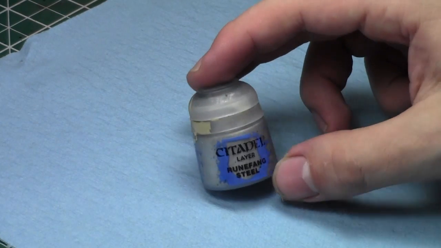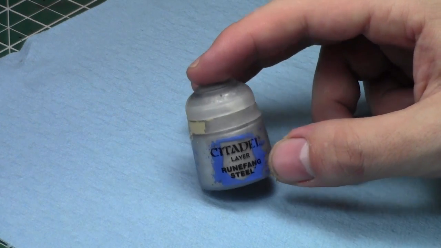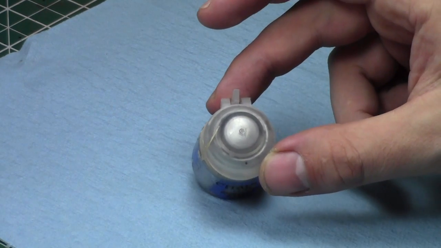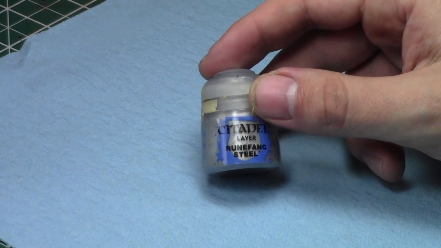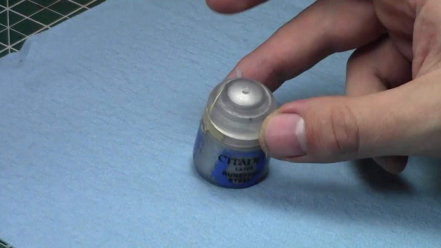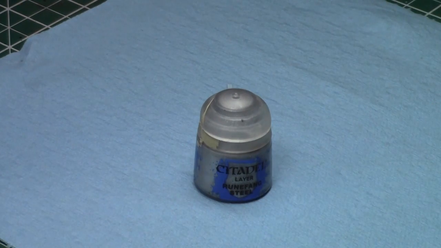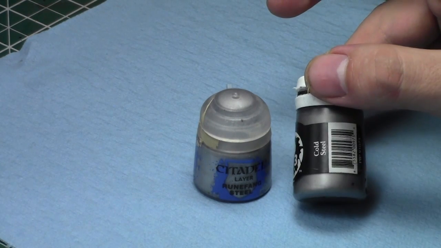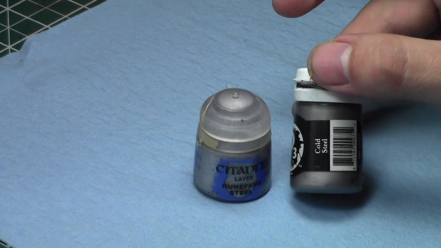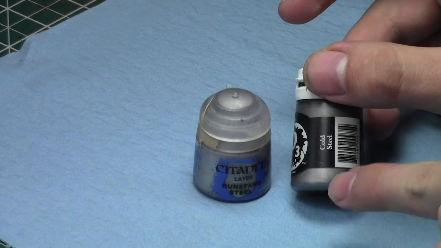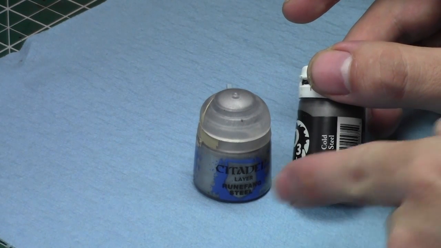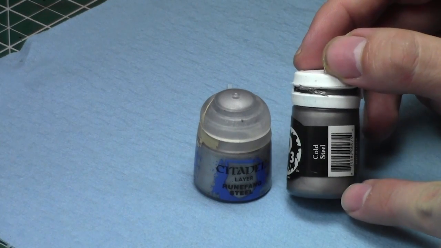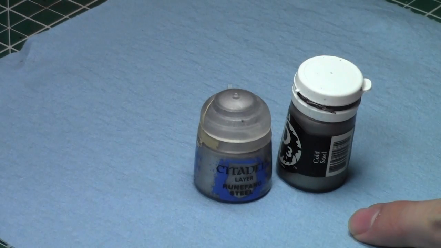So basically a very neutral one would be Runefang Steel, right? It's almost a white. It's so bright a steel, so bright a silver, that Runefang Steel would be a neutral, in the middle ground. If I wanted to go colder than Runefang Steel, I would go with a color like Cold Steel, as the name suggests, from P3. The reason being, as you can see here, it has a lot of blues in it. It's a colder color. By adding blue to it, you get a colder metallic.